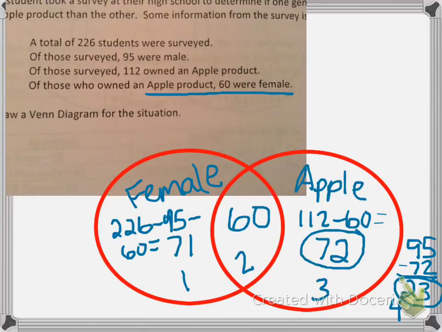So that's what is in section number 1. Now what we want to do is use this diagram in order to answer some of the questions that follow.